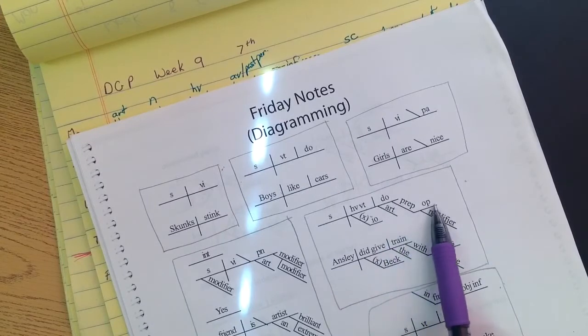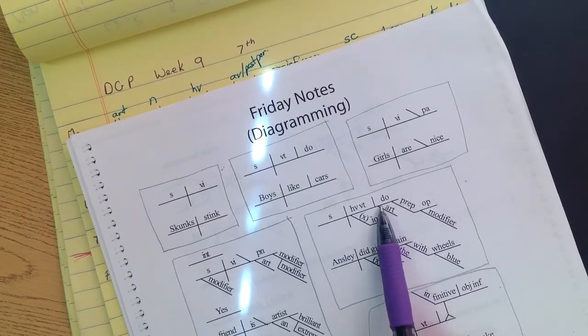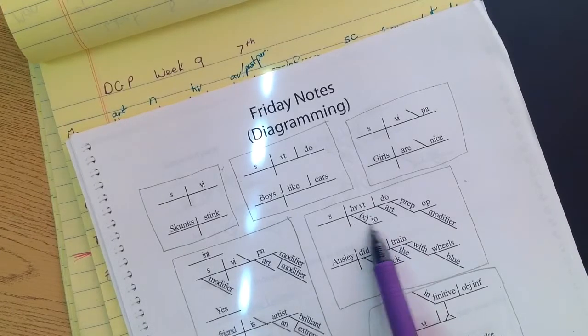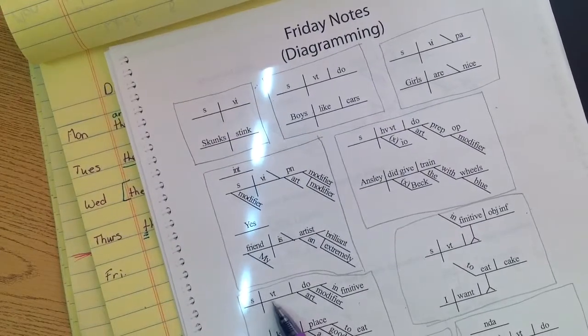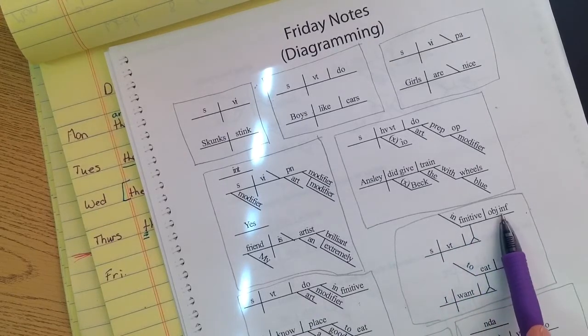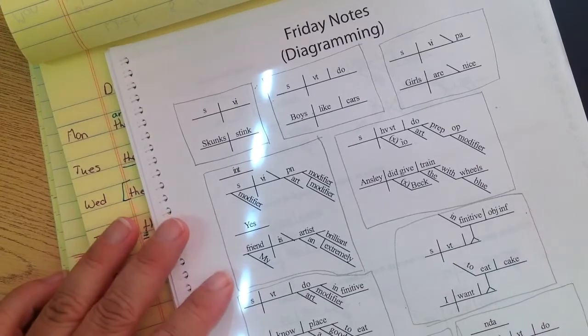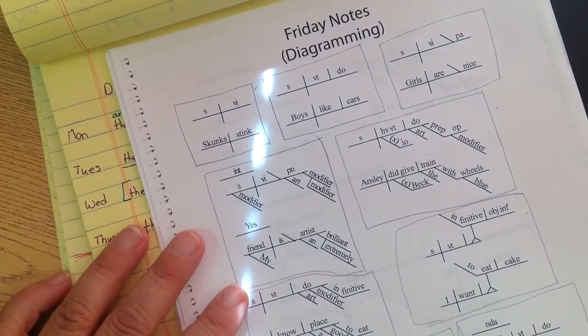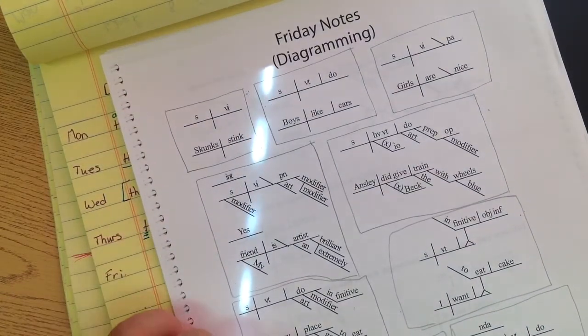But this shows me if I have a prepositional phrase, which I didn't have any. I did have an article, I'll hang that off of wherever it goes. Indirect object, I didn't have any of these things. Subject, verb, direct object, no. Subject, verb, infinitive, phrase with an object of the infinitive, I did not have that. Subject, verb, gerund, I did not have that. Subject, verb, intransitive, I did not have that.